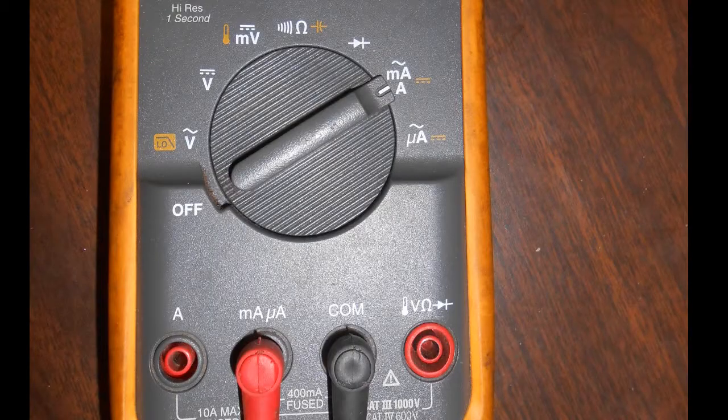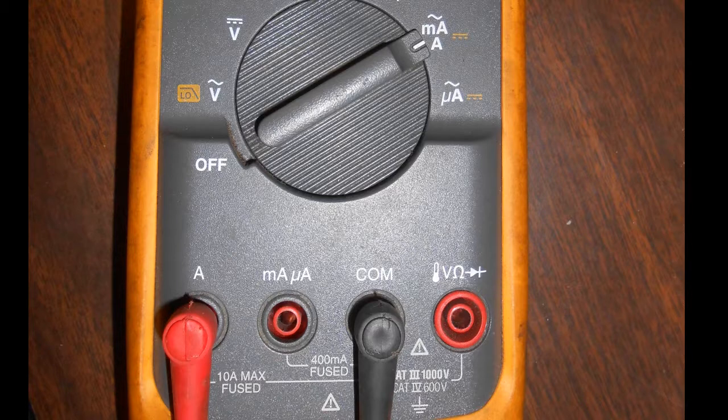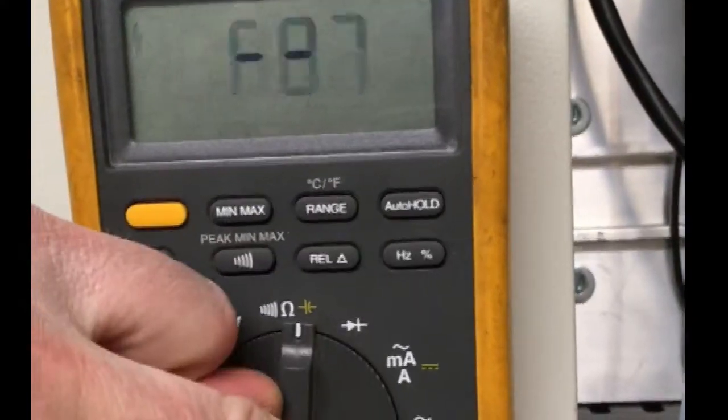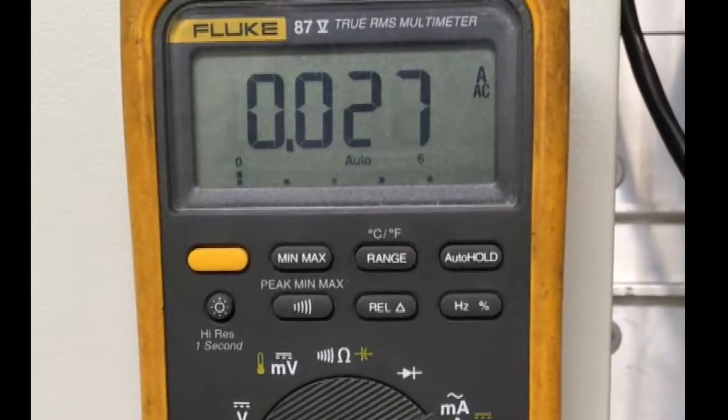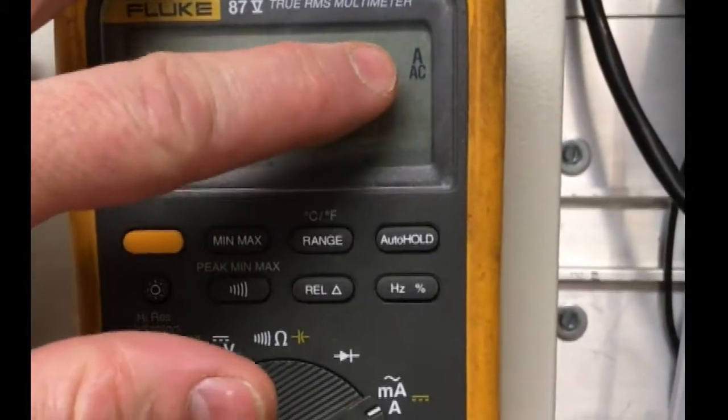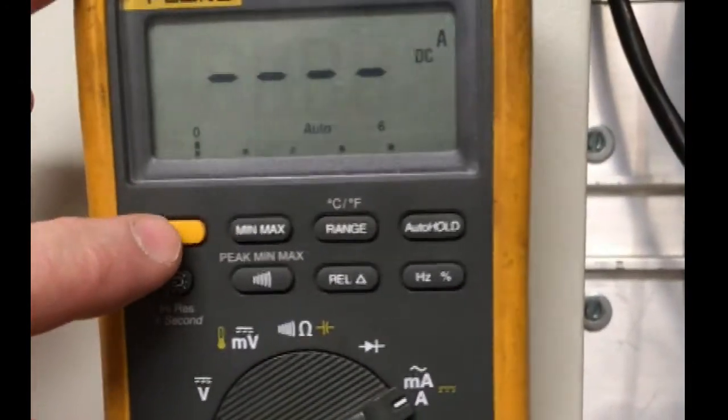For current measurements below 400 milliamps, the probe is placed in the port labeled milliamp microamp. For current measurements over 400 milliamp and under 10 amp, the red lead must be connected to the port labeled amp. The default current type at both of these selections is AC. If the current of the circuit is DC, the yellow button must be pressed.